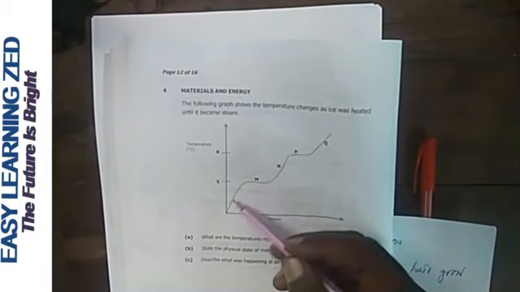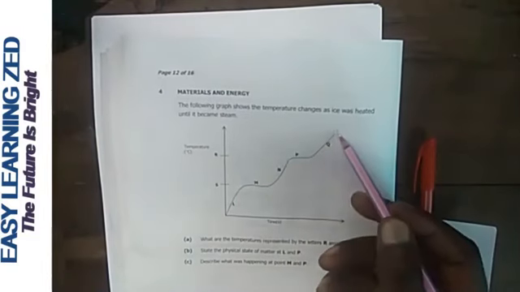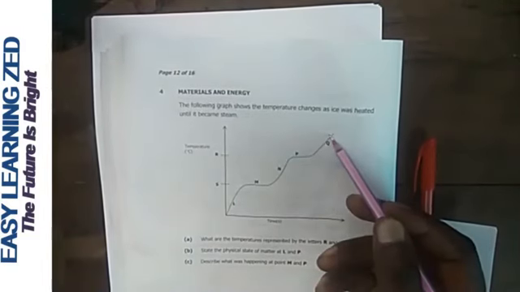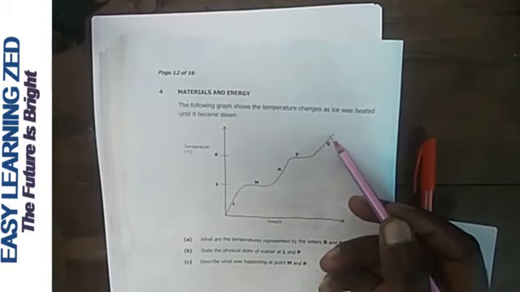Okay, question number 4 is from materials and energy. The following graph shows the temperature changes as ice was heated until it became steam. Okay, so we can see that this was ice, and then they started heating it until it became steam. By the time it reaches this side, that means it's steam, it's water vapor.